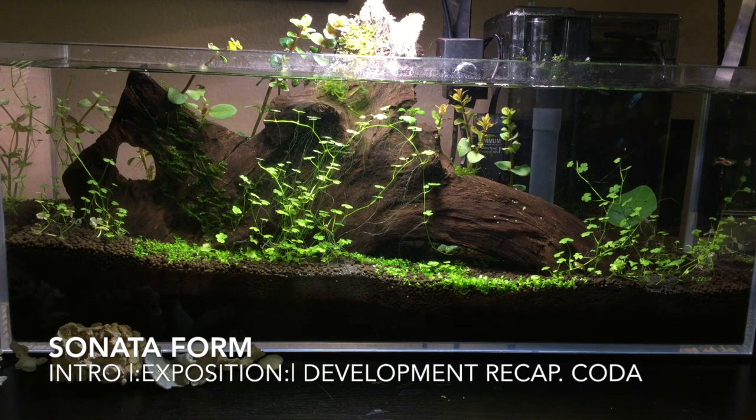And this is the recap. Pretty short development section.